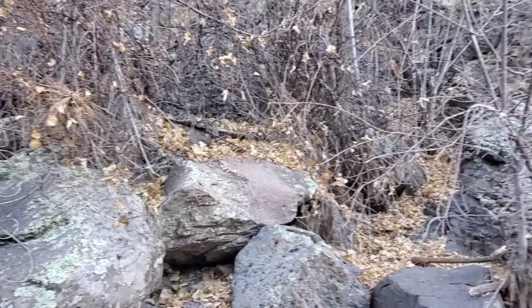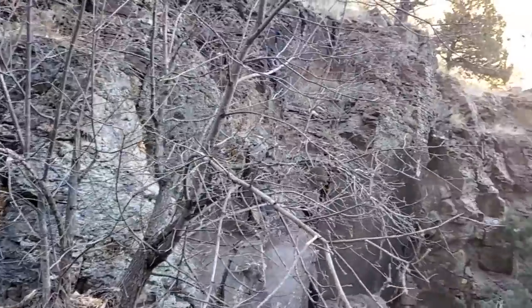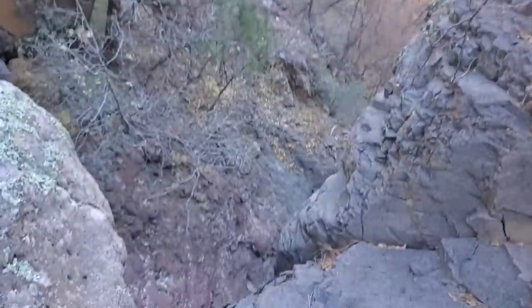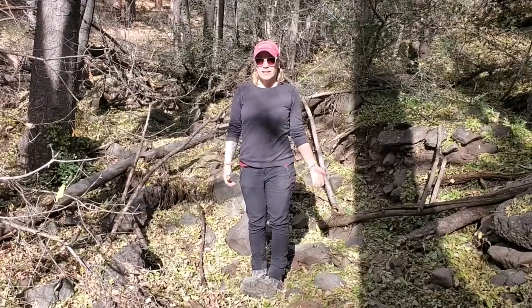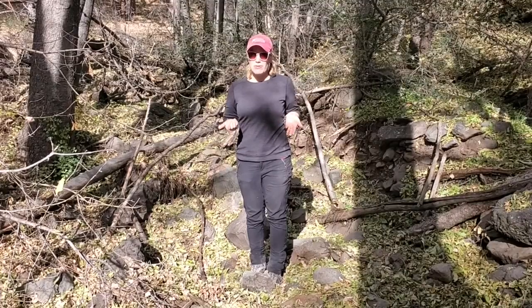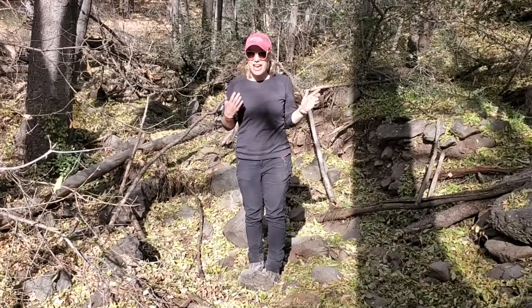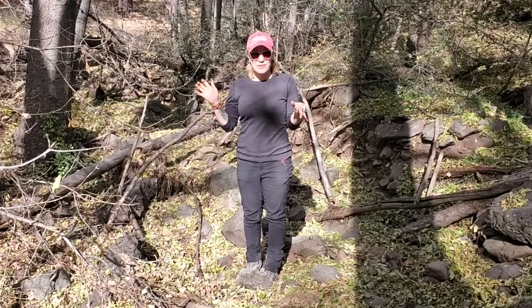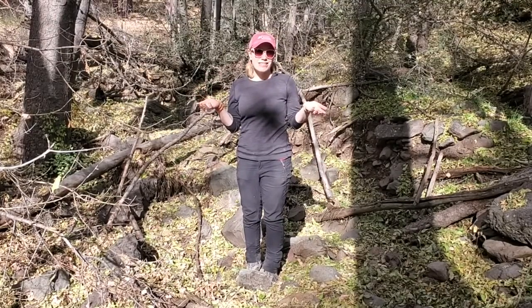Headed down the canyon looking for spring snails. We got cliffed out, by which I mean, we weren't able to find any snails at the last site because we weren't able to find the spring. We got cliffed out. So we're at another site now. I'm going to try to head up this drainage and see if we can find a spring that has snails.